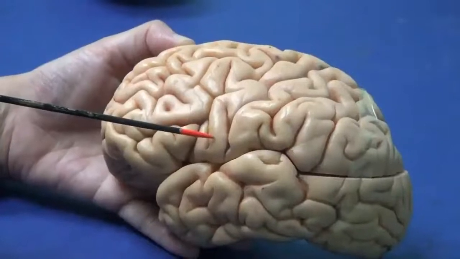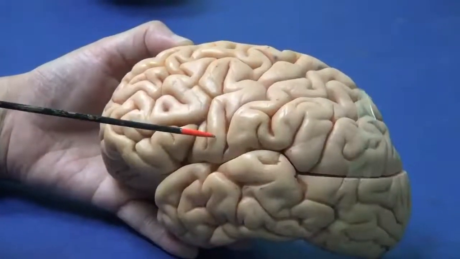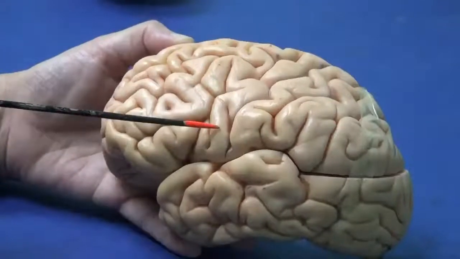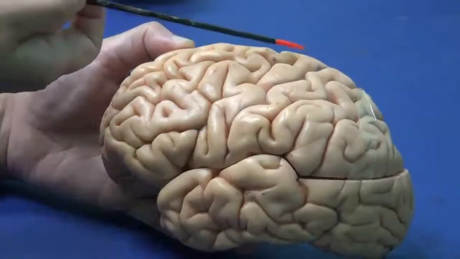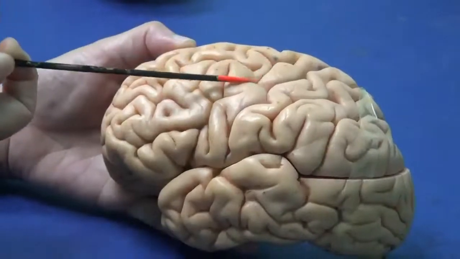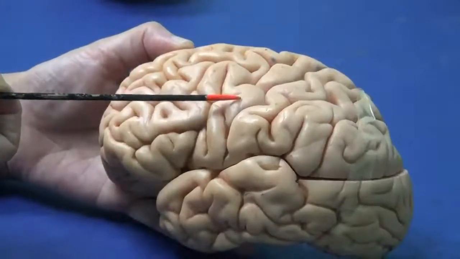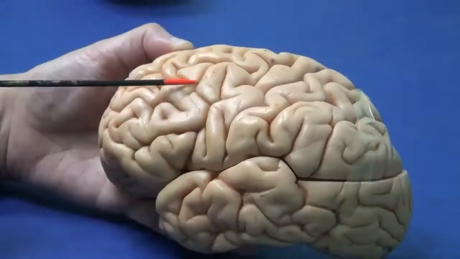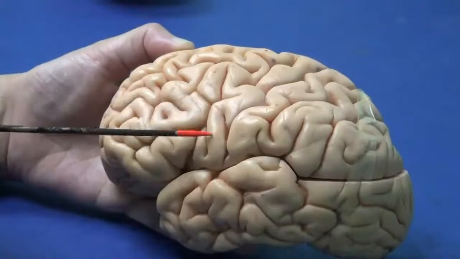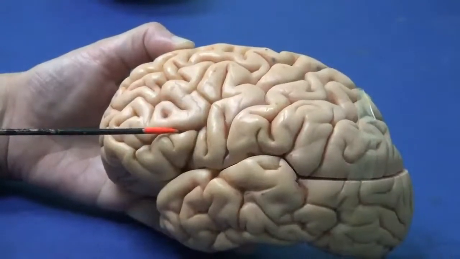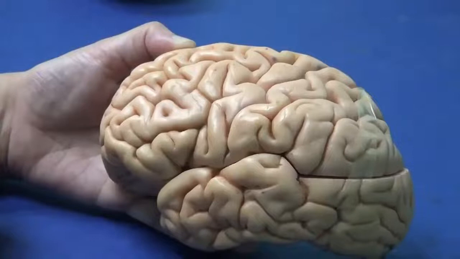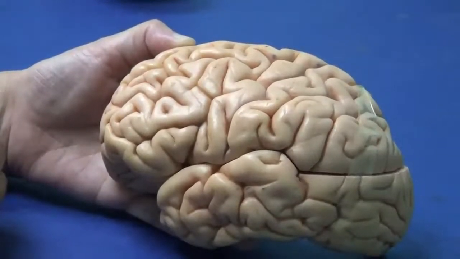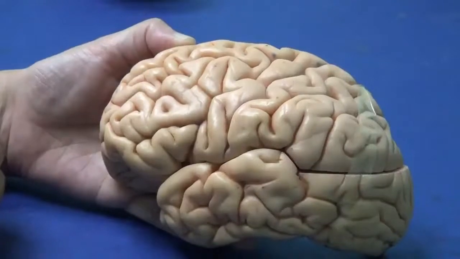The premotor cortex you'll find anterior to the primary motor cortex. So it is in the anterior part of the precentral gyrus and the posterior part of the superior frontal gyrus, middle frontal gyrus, and inferior frontal gyrus. That's the premotor cortex, corresponding to most of Brodmann's area 6.